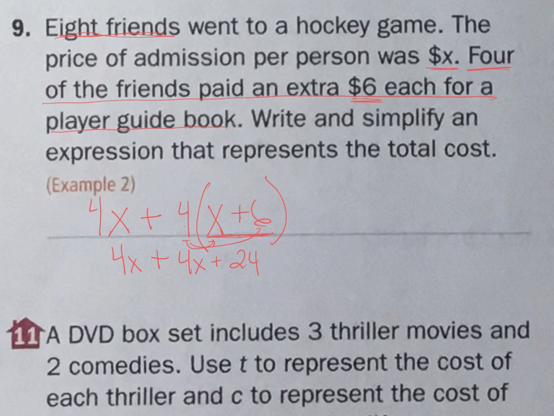Alright, now I'm going to add these like terms together. 4x plus 4x gets me 8x, and then I have this other thing, $24. Okay? This makes sense. The way this makes sense is that I have 8 friends going to a game. They each cost X dollars. So that's the price of admission.